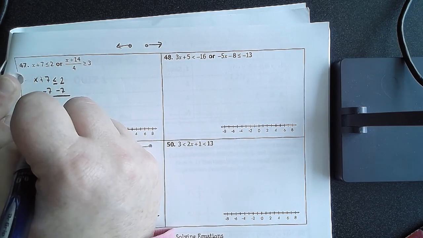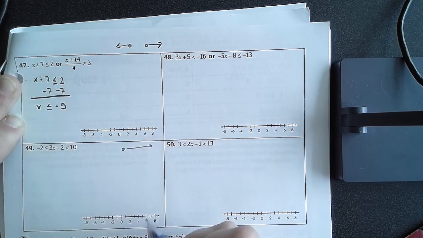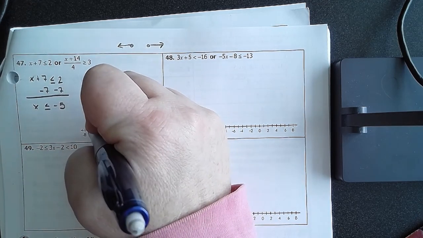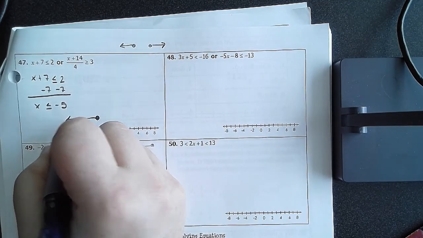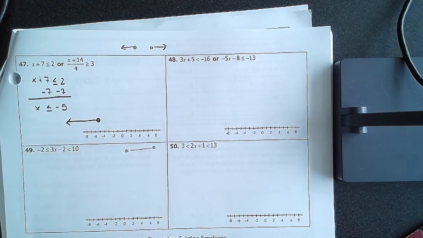So x is less than or equal to negative 5. So I find negative 5, and I have a closed circle, and I'm going to the left. Now I'm going to deal with this guy over here.